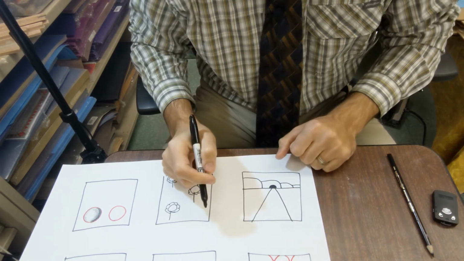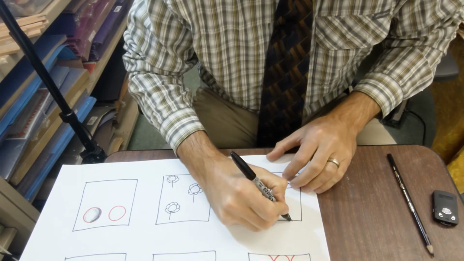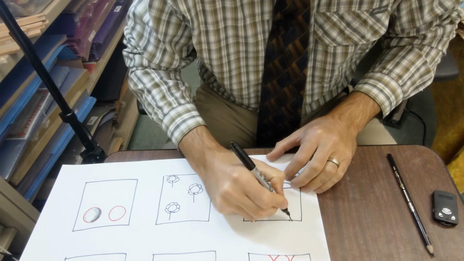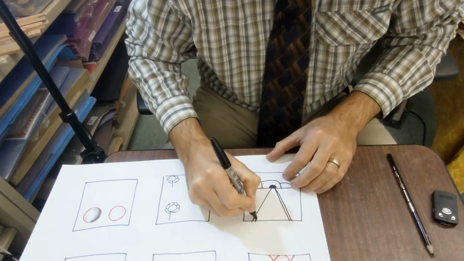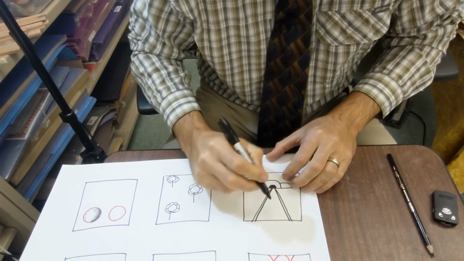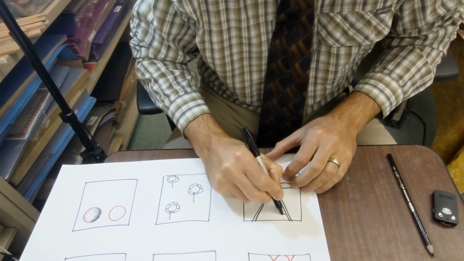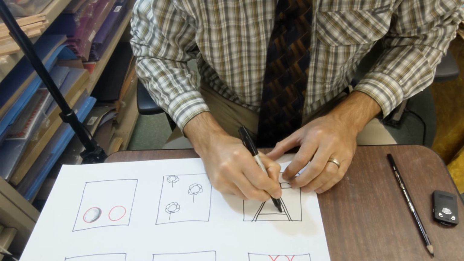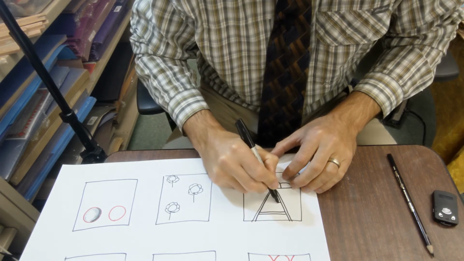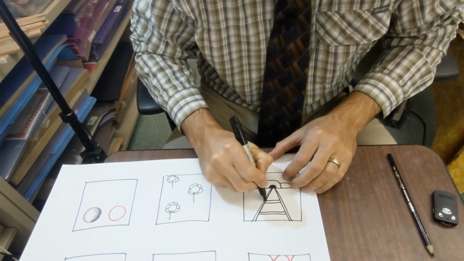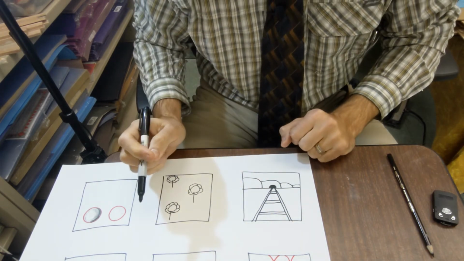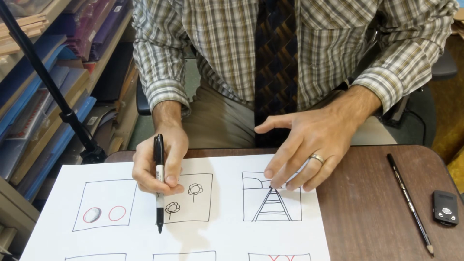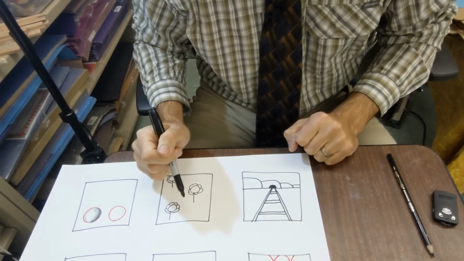Now, what if we wanted to make these look like train tracks? Well, we can do this. We can make two other little lines there. And they're going to get smaller and smaller as they go back. And then we could have those going back like that. And that way it looks like you can walk back into your picture.